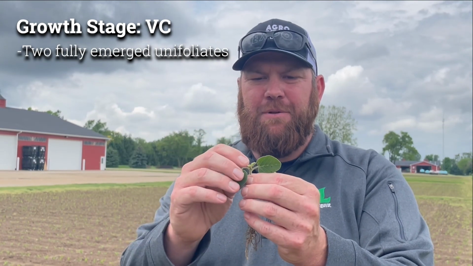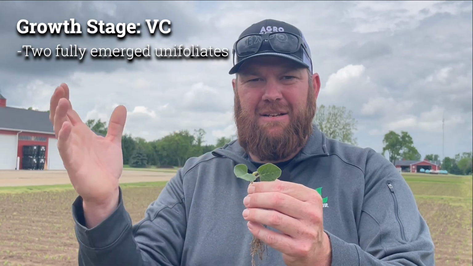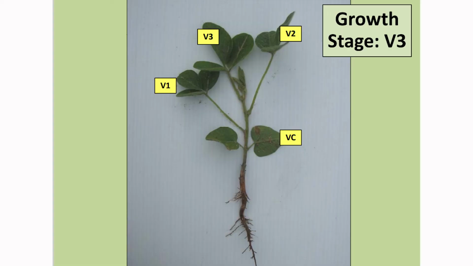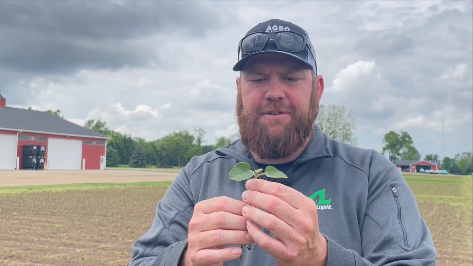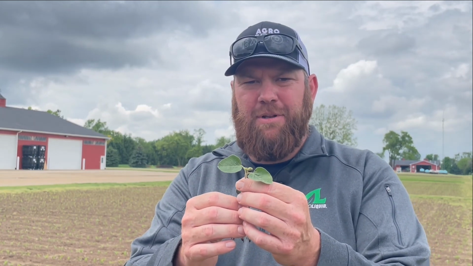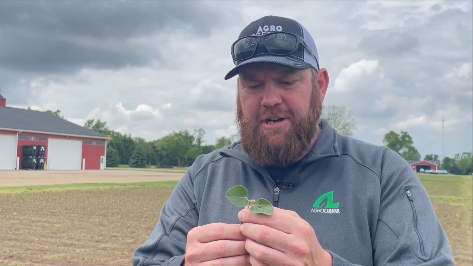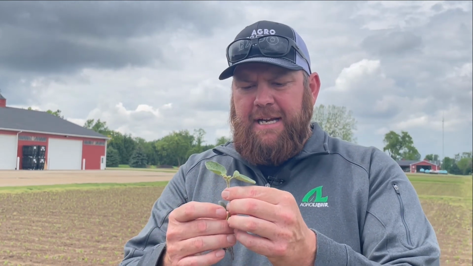So when this trifoliate is completely emerged and unrolled, that would be V1, and as subsequent trifoliates come out, we would be at V2, V3, so on and so forth. The number of trifoliates really depends on the variety of soybean and some environmental factors. So there's not necessarily a set number of trifoliates or V stages that you're going to have.